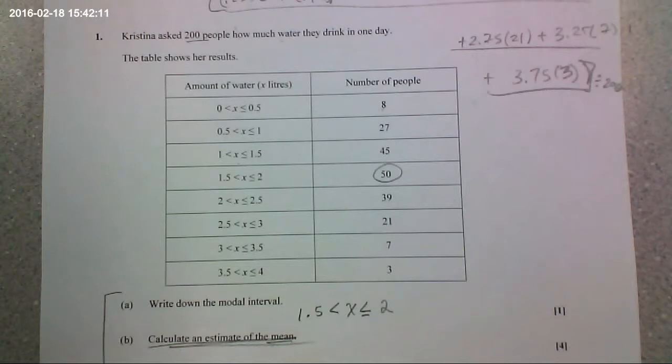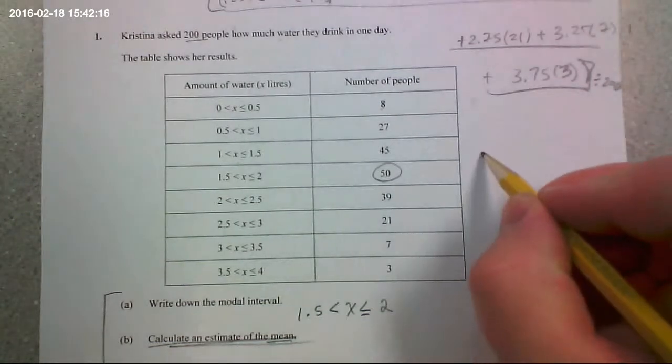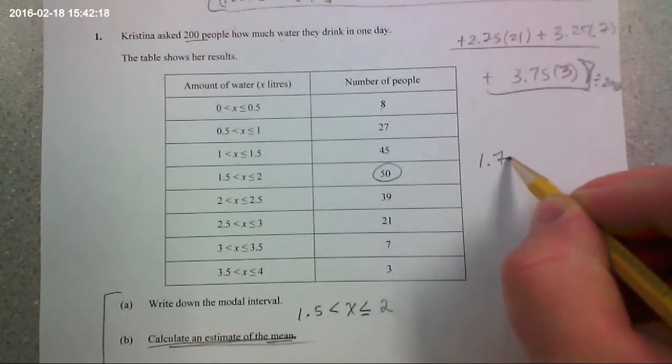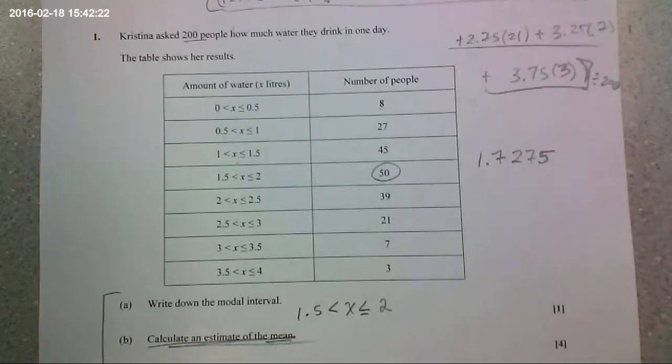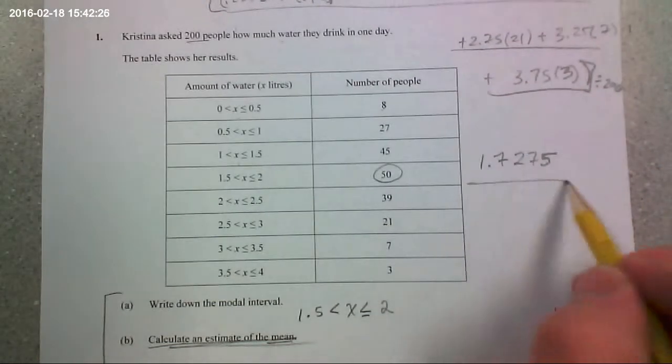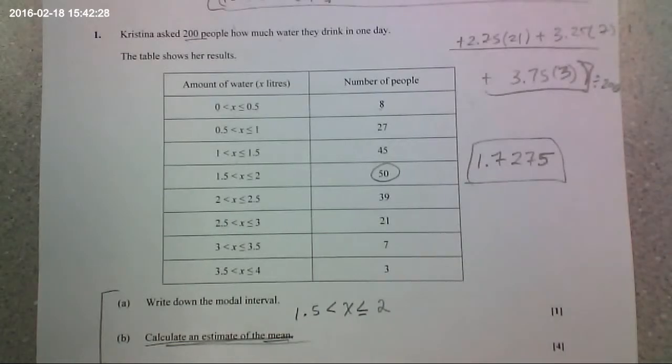So when you do all that work, you get, on your calculator, something around 1.7275, something like that. And usually they give you a range of answers, but that's how it works. So I would go ahead and try that on my own if I were you.